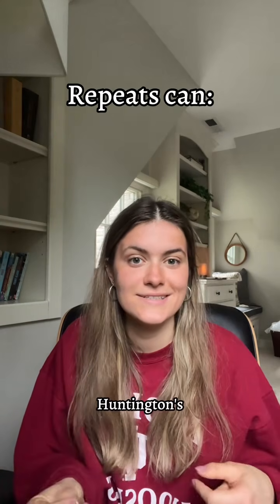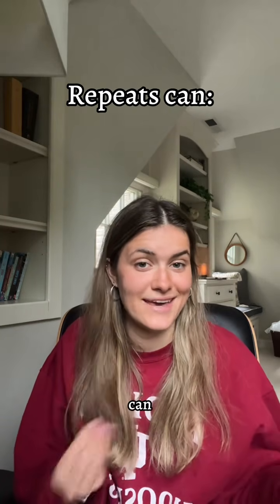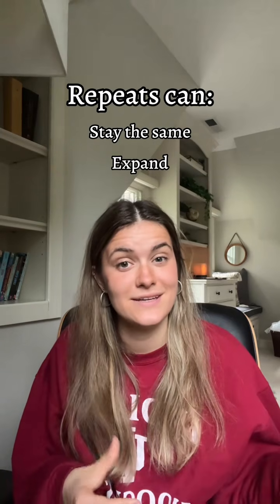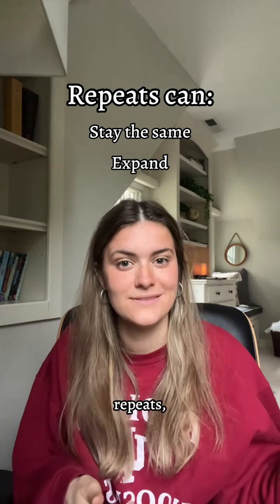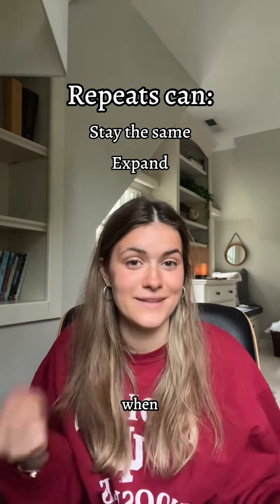When Huntington's disease is passed down generation to generation, the number of CAG repeats can stay the same, but it's actually very common for that number to expand. And usually these expansions are not that big, like only 1 to 3 repeats, but even a small change can actually drastically impact when symptoms start.